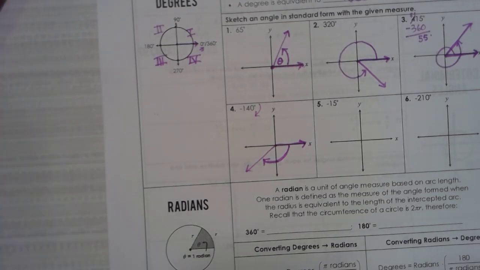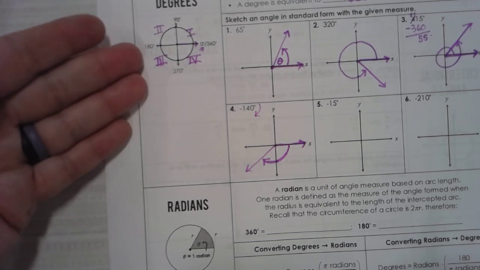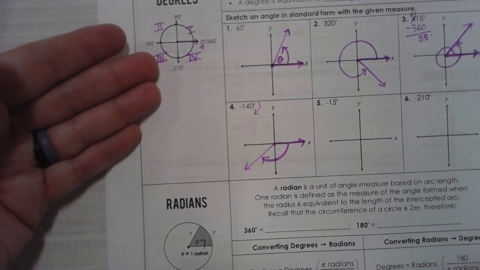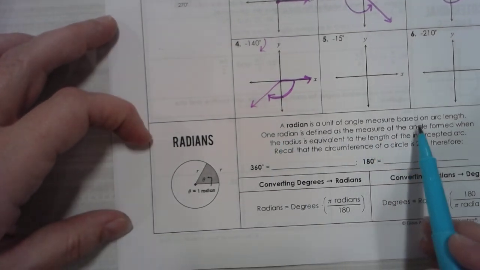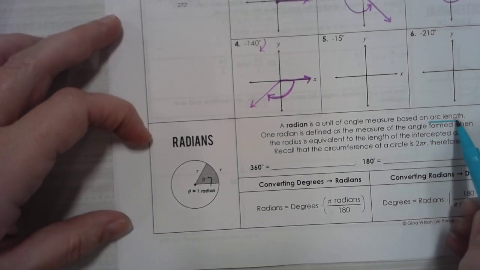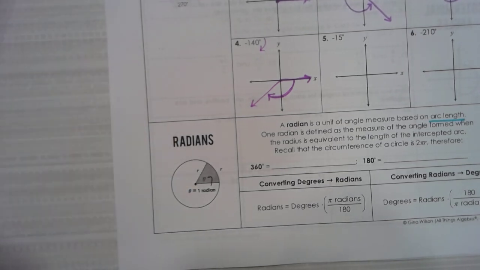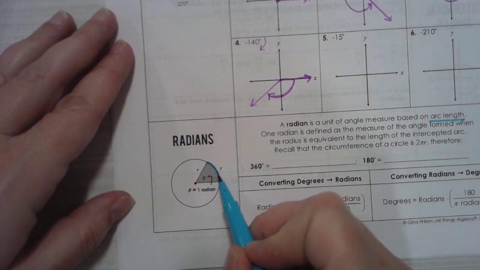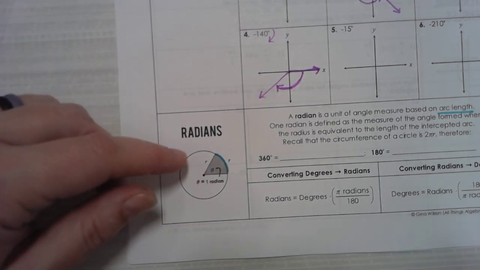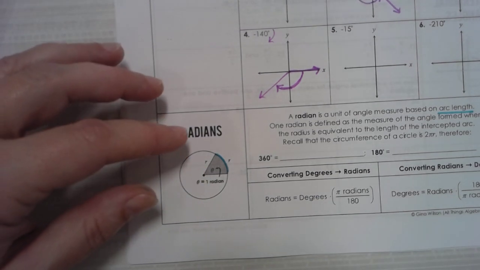Okay. All right, the next thing is radians. So sometimes our angles are measured in degrees, okay? Sometimes they are measured in radians. A radian is a unit of angle measure based on the arc length. So it compares the size of the angle to the length of the arc going around the outside, which is sort of like part of the circumference of our circle, right?